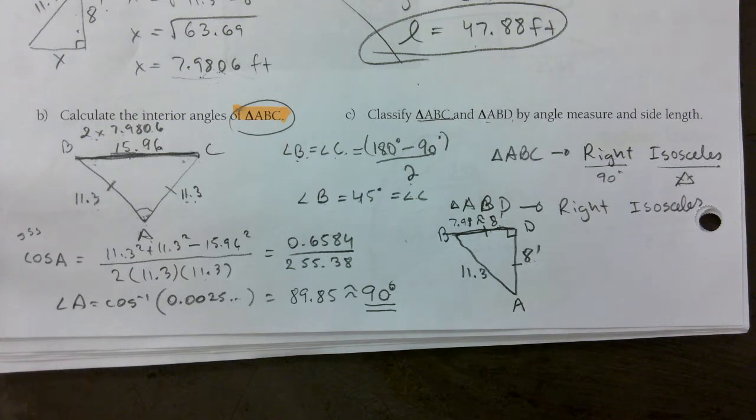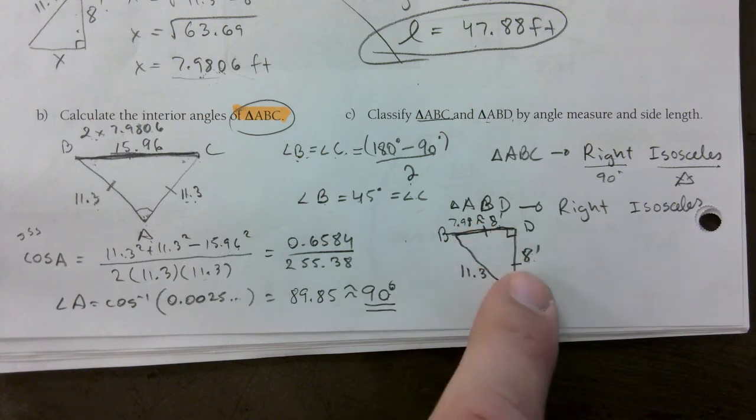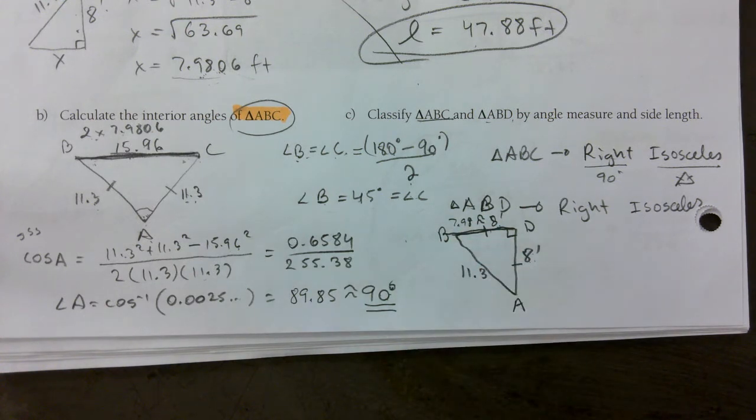Not always going to be the case, but in this particular instance, they're very close. They're 8, both of them are 8. So it depends on the scenario. You figure out the side lengths and then you figure that.